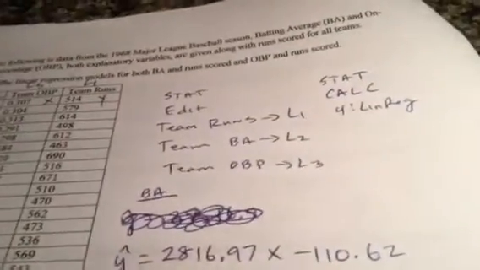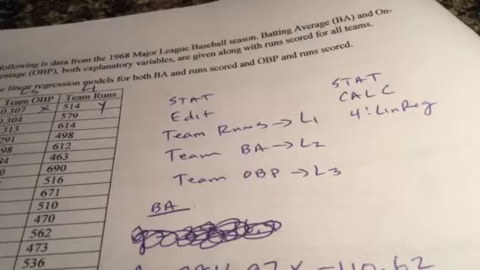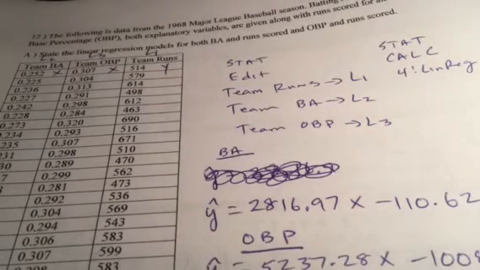All right, folks, take a look for this. Now I'm going to show you the next one. I have that already entered. You're going to go to Stat Edits and list 1, put team runs. That's your Y value, team runs. List 2, batting average. Don't forget about decimals. List 3, on base percentage.